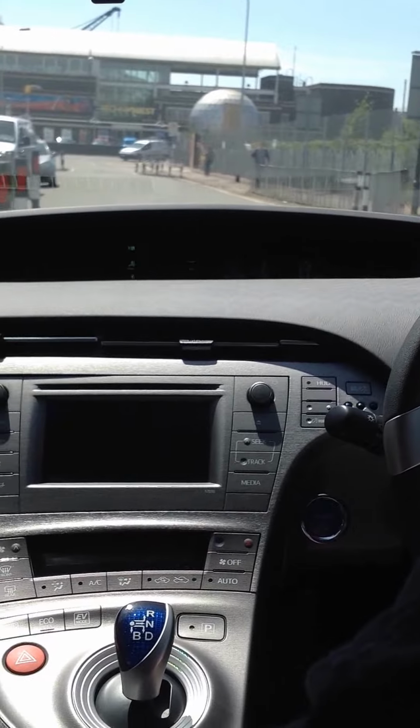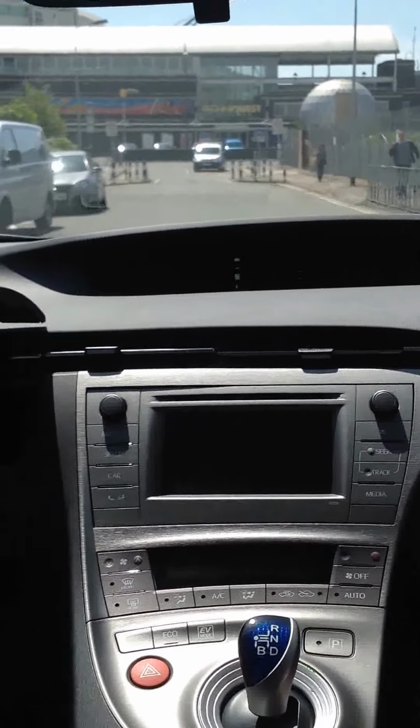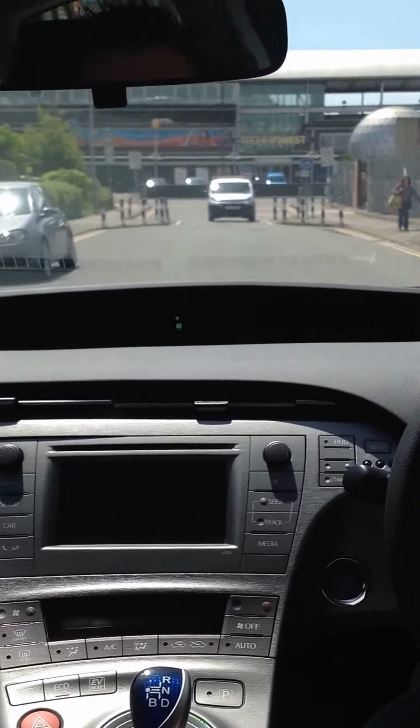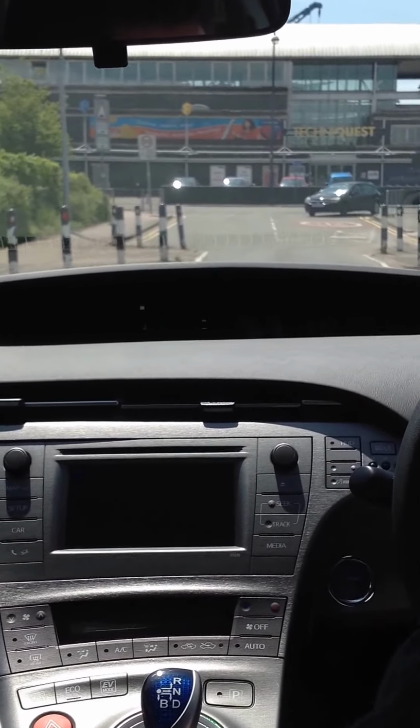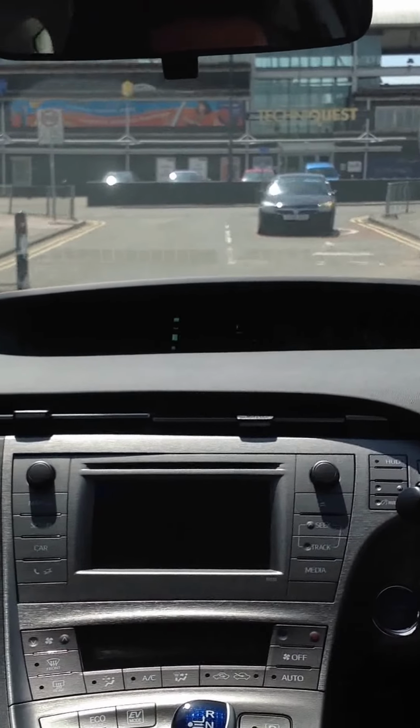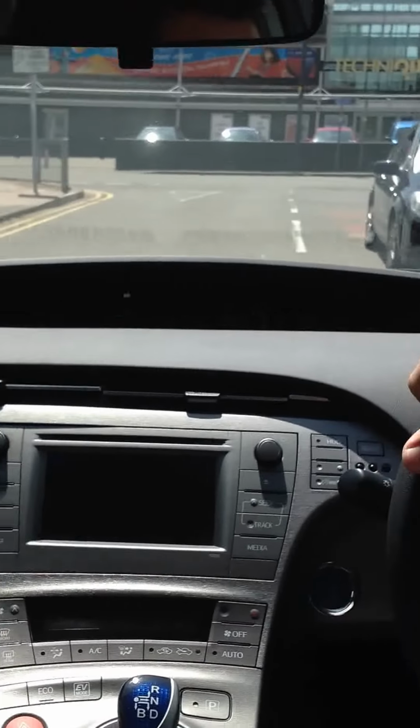As we move past, there's two cars here on our left. These cars are parked on zigzags, and therefore the car has picked up those contraventions.